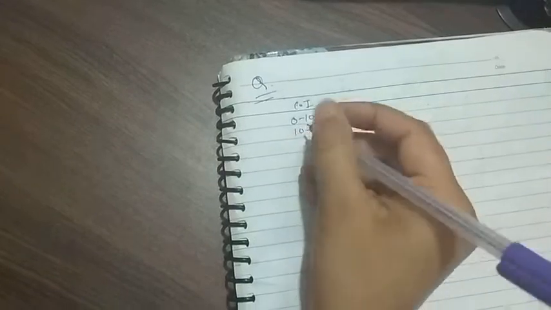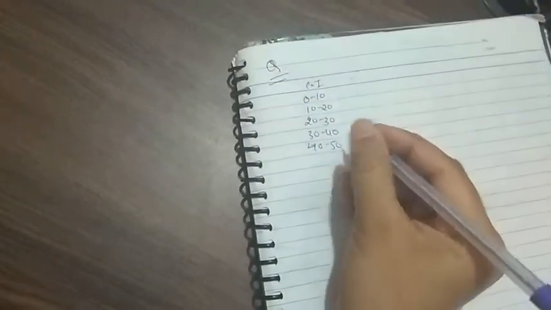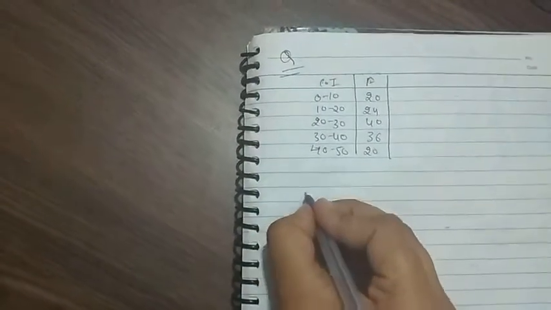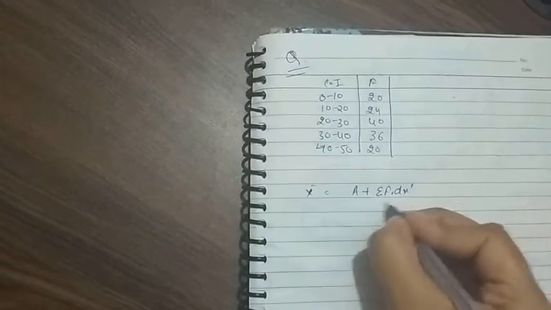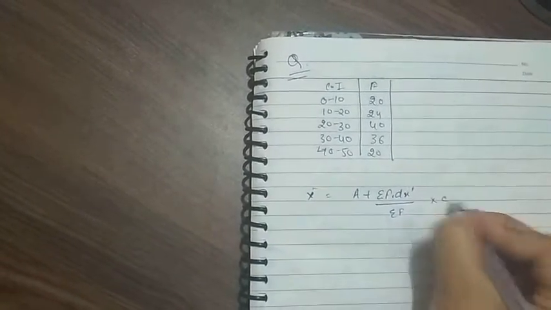Class interval is 0 to 10, 10 to 20, 20 to 30, 30 to 40, 40 to 50. And frequency is the same, 20, 24. Question is the same. I write it again, the method A plus sum of f into dx dash upon sum of frequency into C.